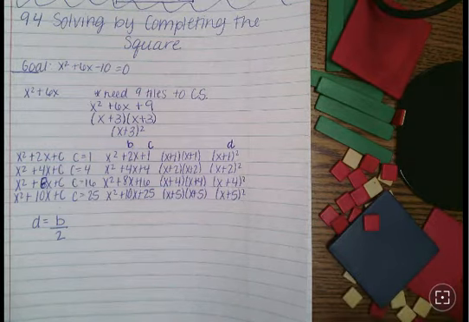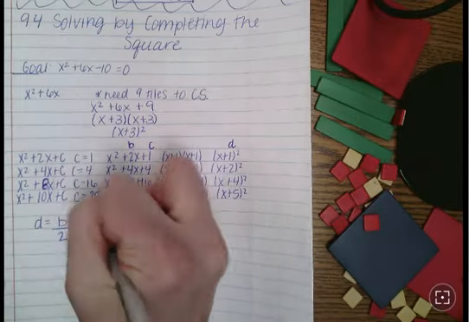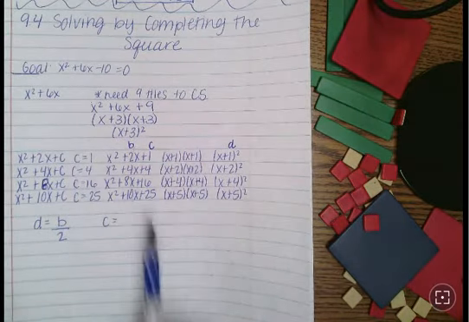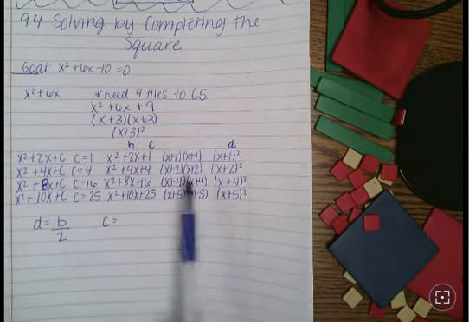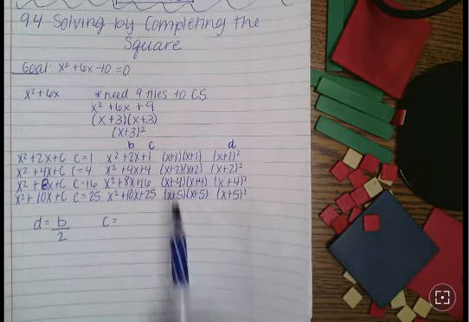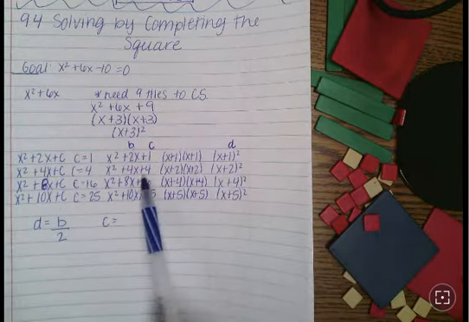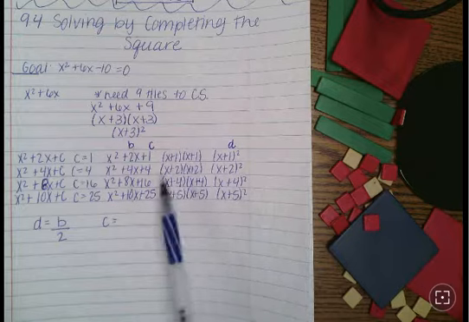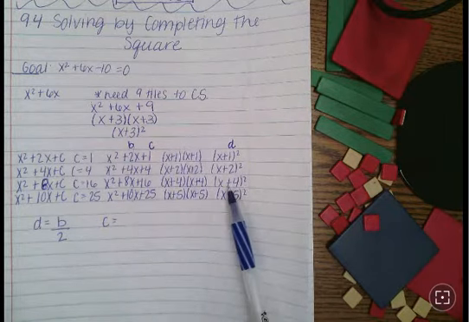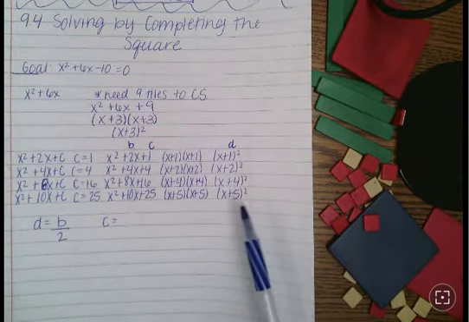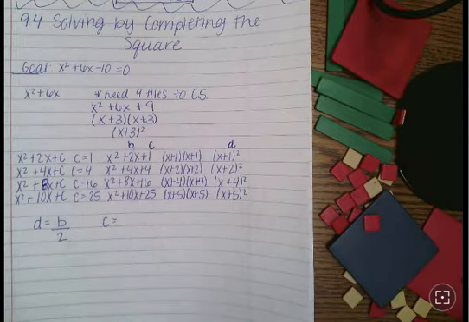The next one that I want to talk about is the c value. Let's compare the c value to d. So we've got 1 to 1, 4 to 2, which is times 2. But then look at this. 16 and 4, 25 and 5, and even 36 and 6.